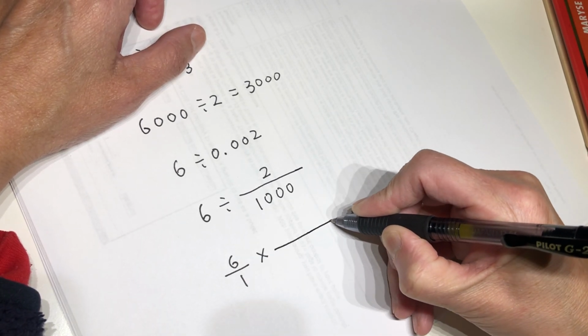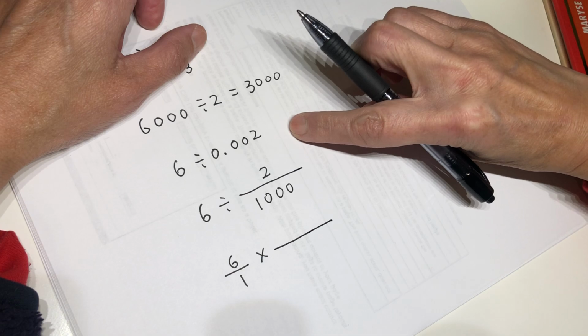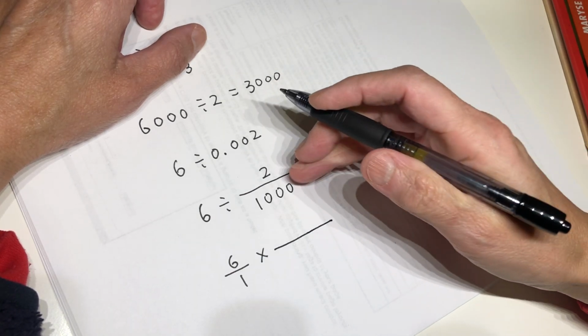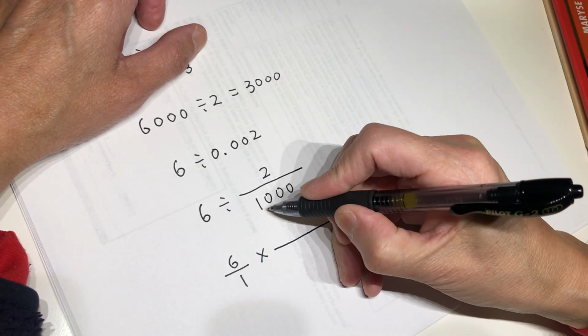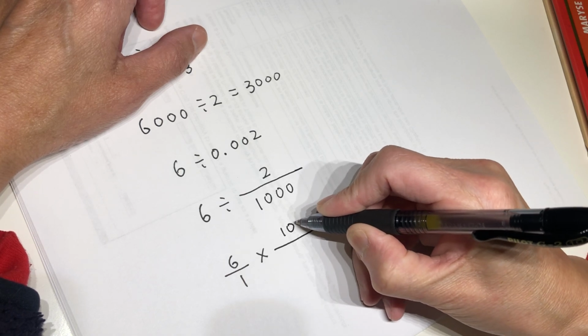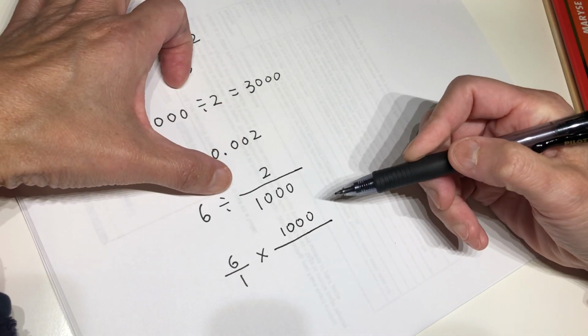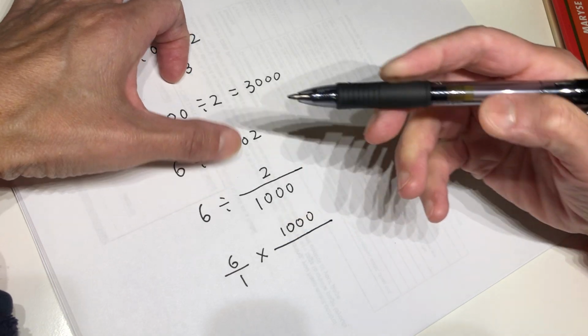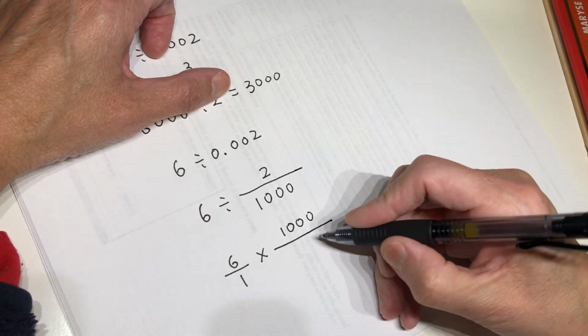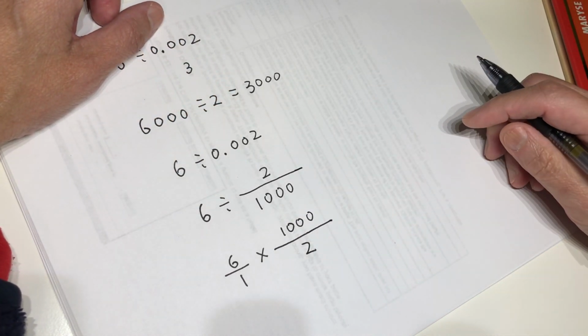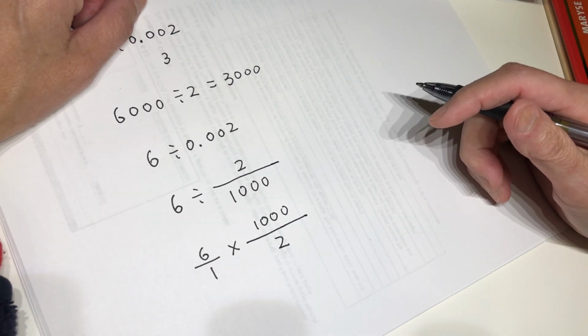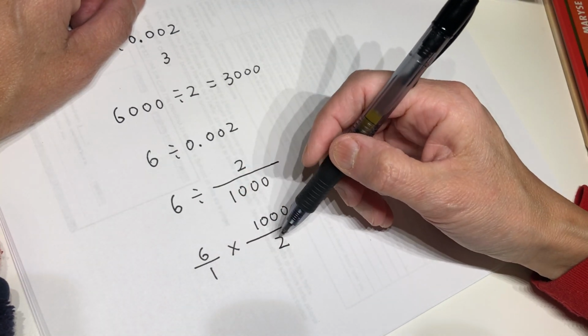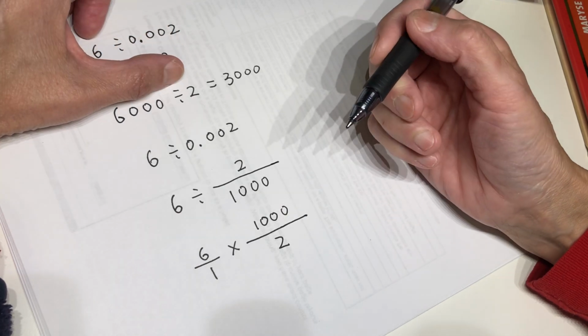So we flip it over. Times, upside down, bottom up: 1,000 goes on top. Why did I do this? Because I changed the sign. And 2 goes on the bottom. Now we can do it, right? 6 and 2, 6 divided by 2 is 3.